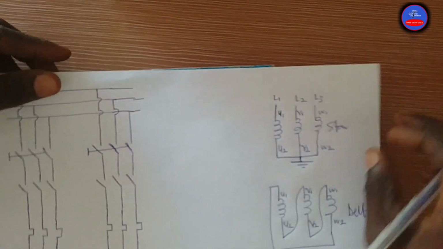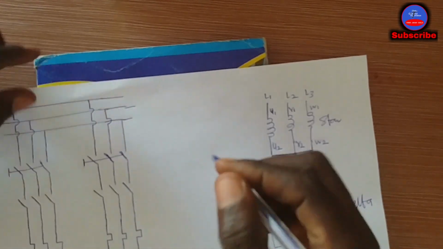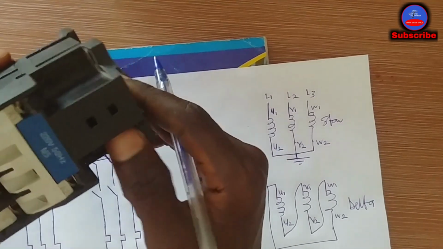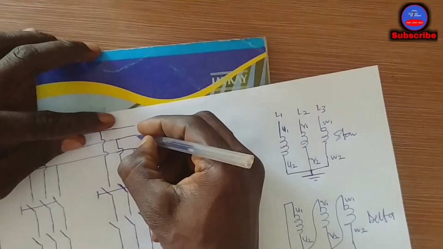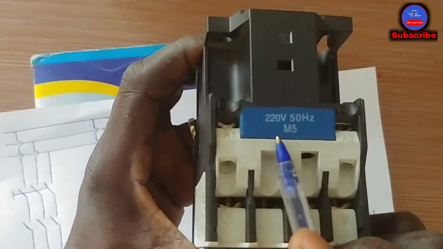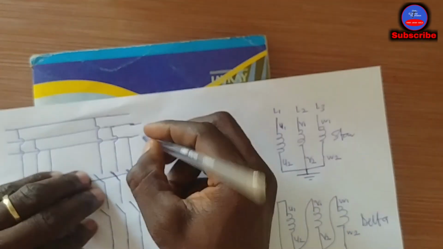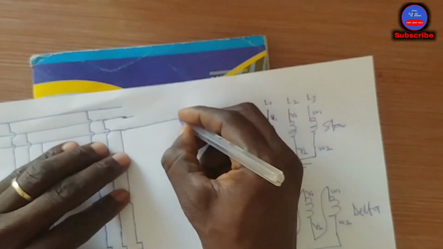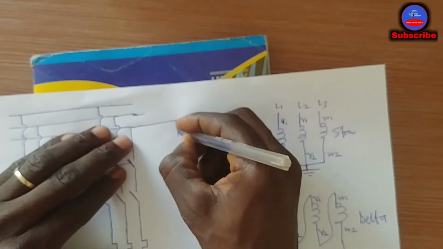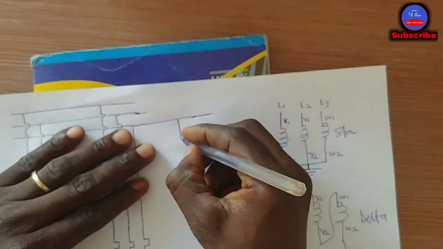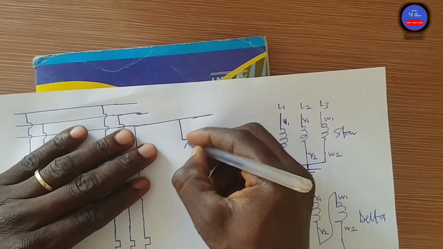Let me draw the control diagram. Okay, so our contactor is a single phase contactor. So it is 220 volt. Okay, so live and neutral, A1 and A2. So you can pick it from any of the lines. You can pick it from here. So line 1, you go to overload. So I will not bring the overload, but I'll bring the circuit symbol here. I'll draw it here, okay.